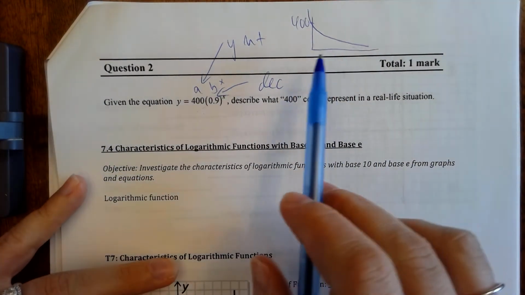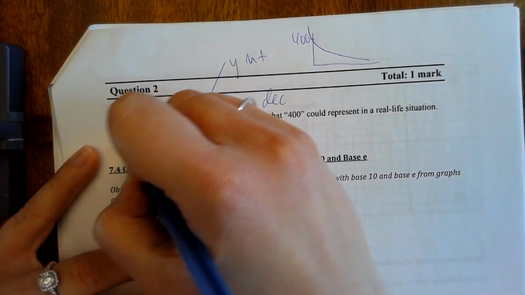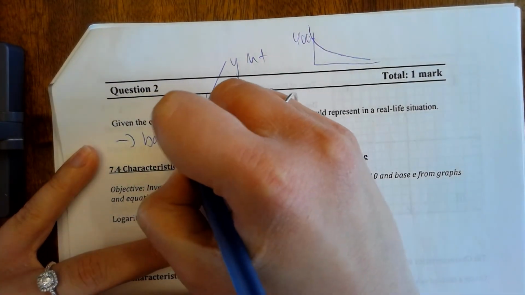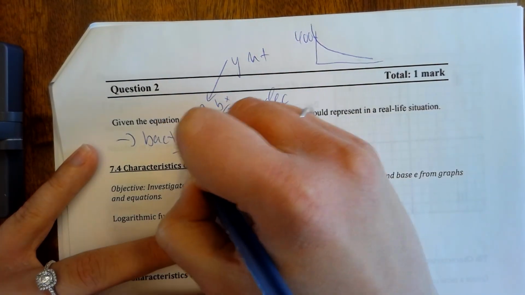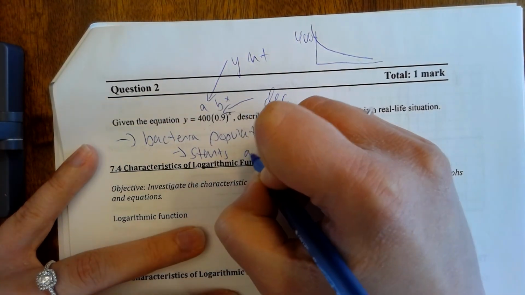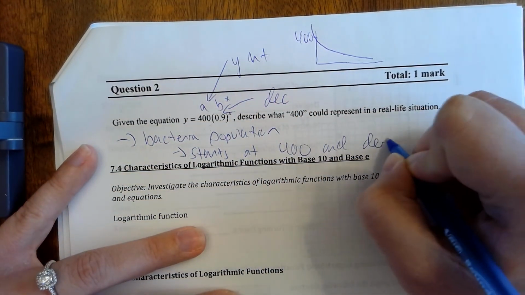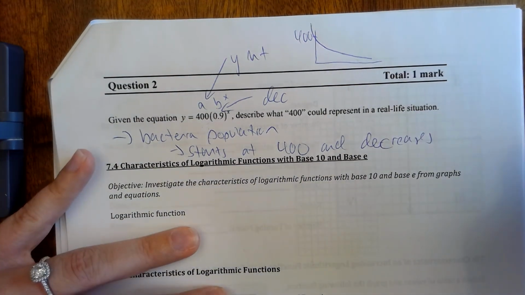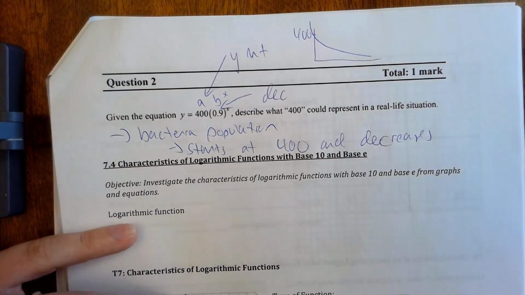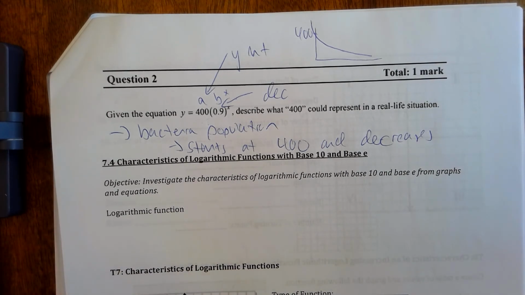I want you to reference why we start at 400 and why we're decreasing. So, bacteria population starts at 400 and decreases because, I don't think you have to say because, it decreases. It's bacteria. It's being killed off by something.